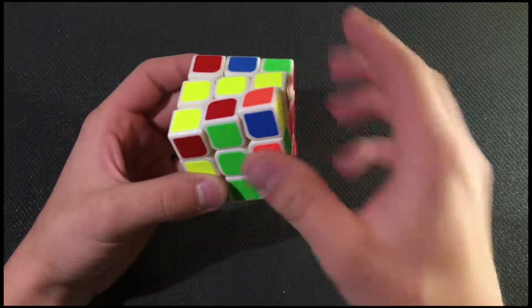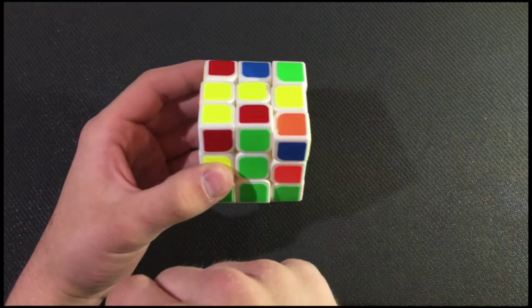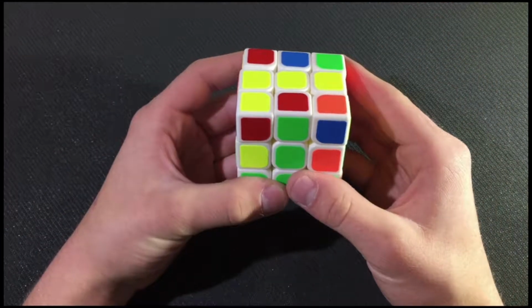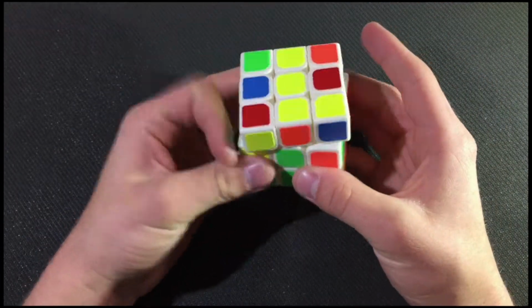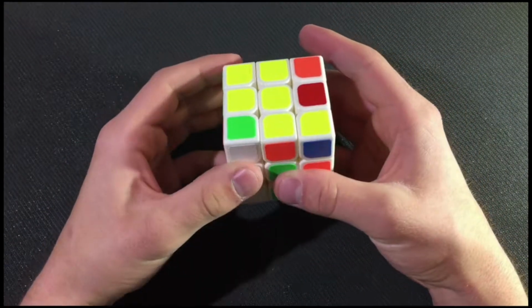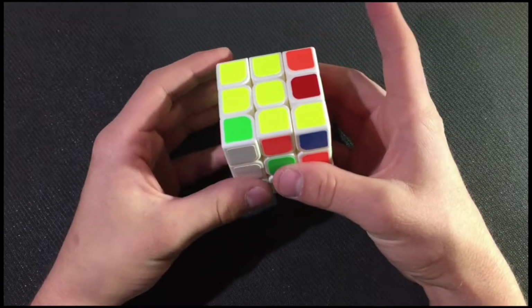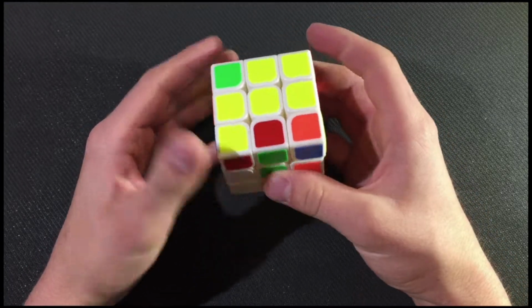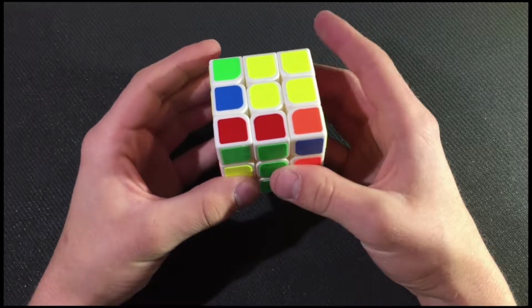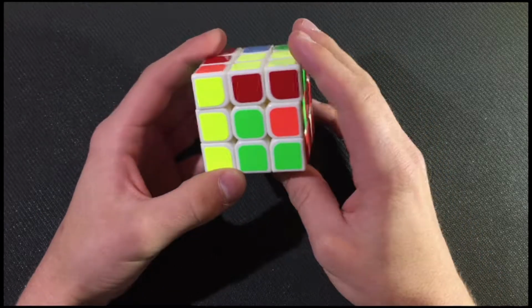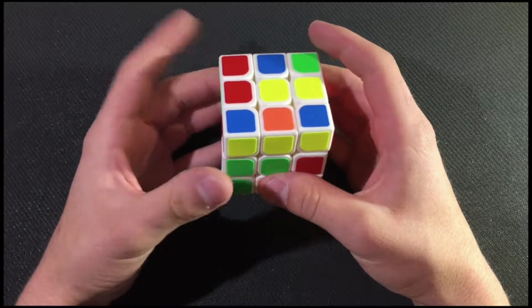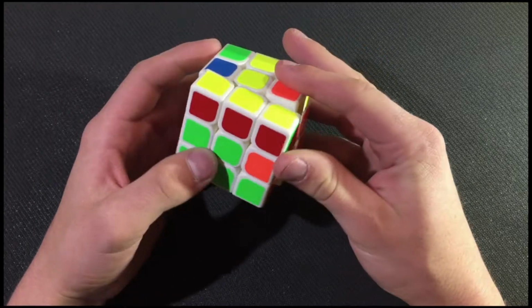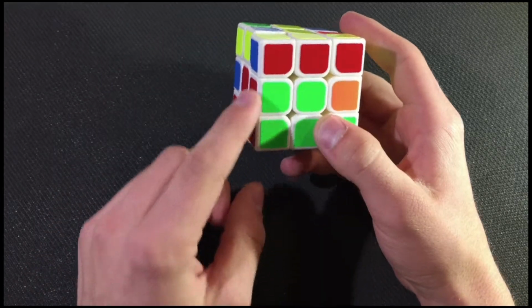It's on the left, so we perform the algorithm that puts it on the left, which will also be in the description. And it goes something like this. U prime, L prime, U, L, U, F, U prime, F prime. And I'll insert it there.